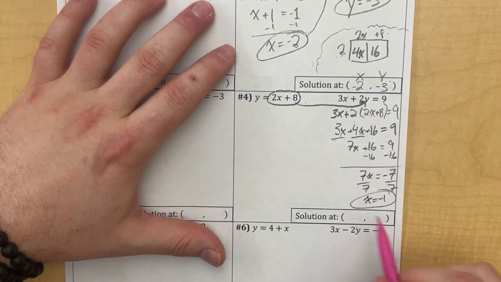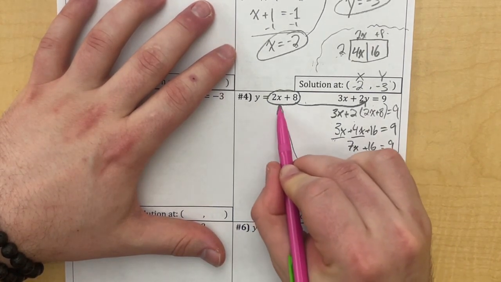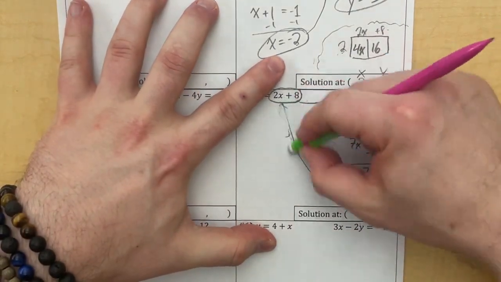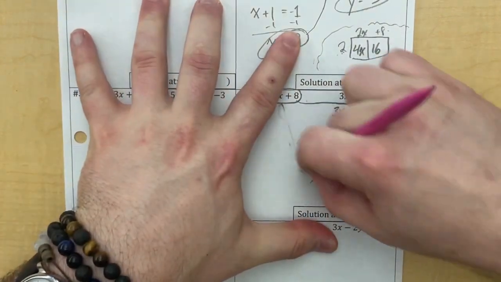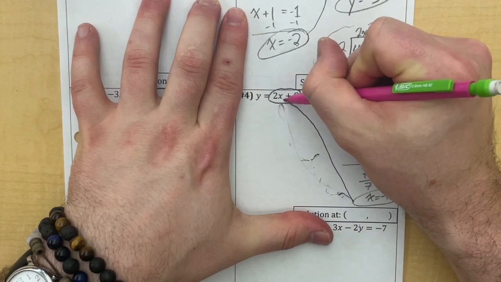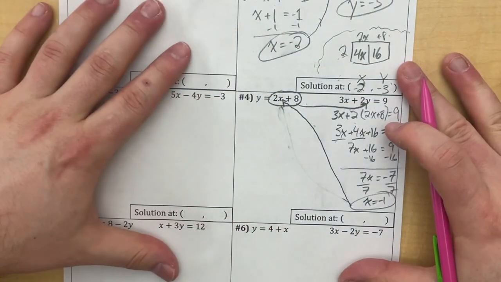Now that I have a value for x, I can plug it into that other equation. So I'm going to rewrite it. Let me actually draw that arrow a little bit better, so that way I don't take up a bunch of the space here. So I'm going to say, take and plug it into that equation.